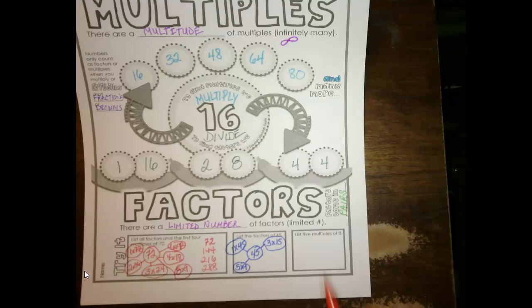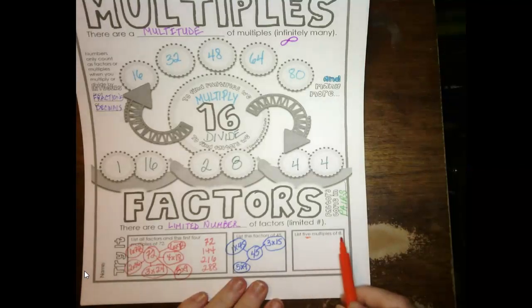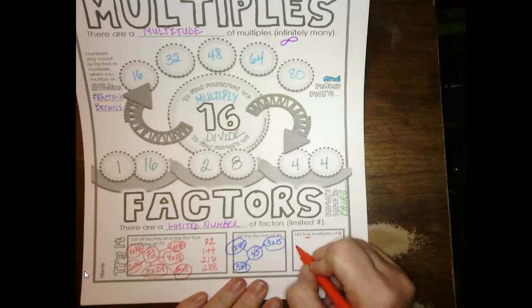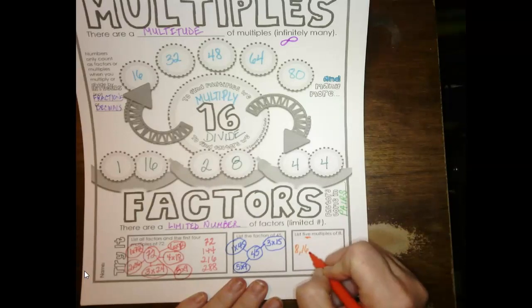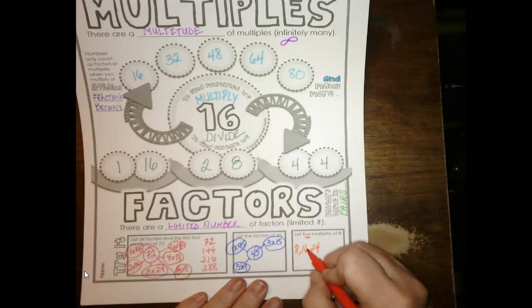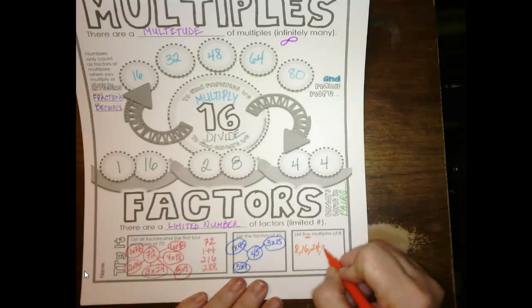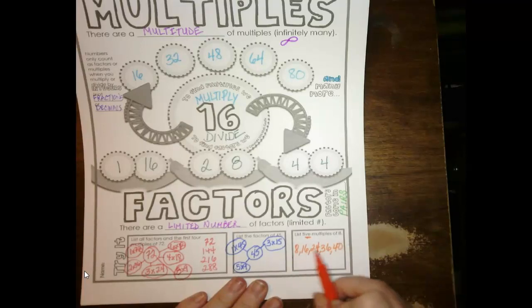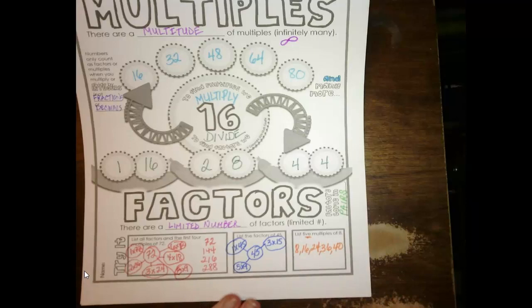We've got list 5 multiples of 8. Well, we're just going to skip count by 8. 8, 16, 24, because it's 8 times 1, 8 times 2, 8 times 3, 32, 40. There we go. 1, 2, 3, 4, 5. Those are the first 5 multiples of 8. That's it. That's all it is to find multiples.